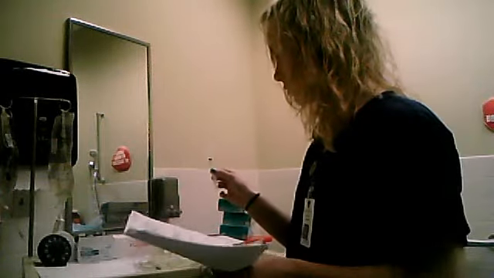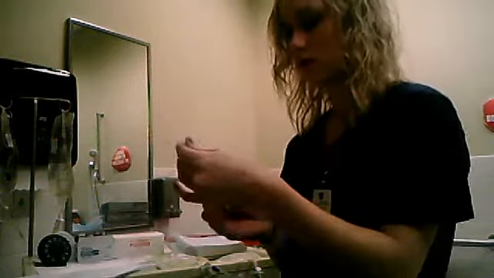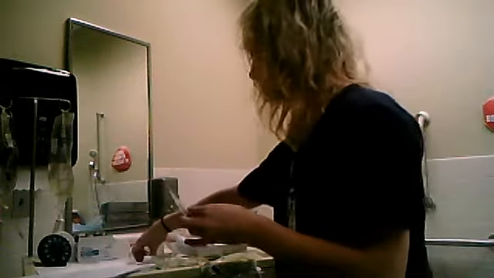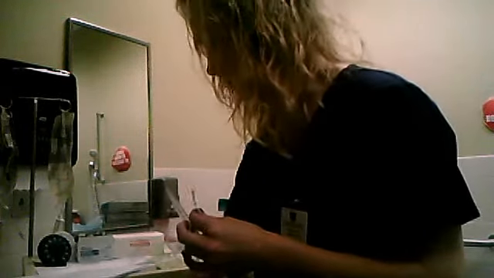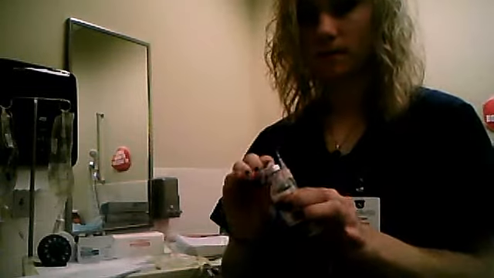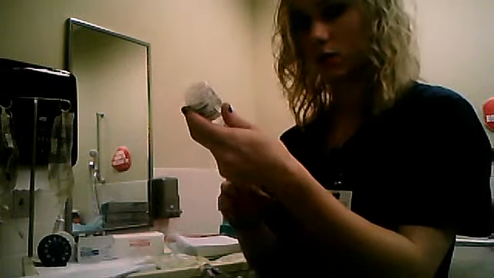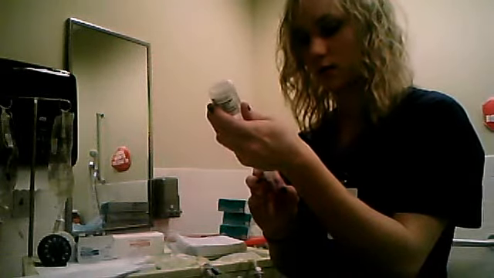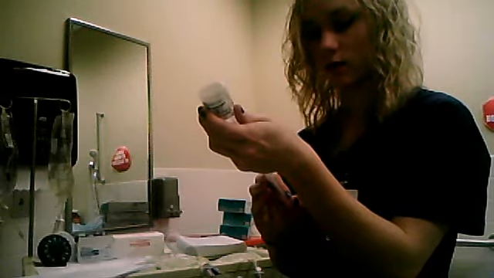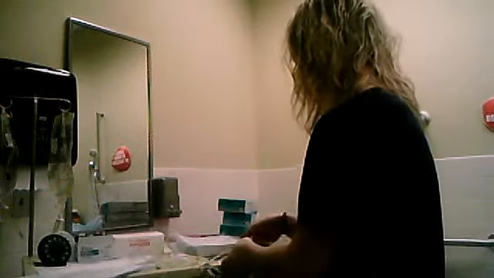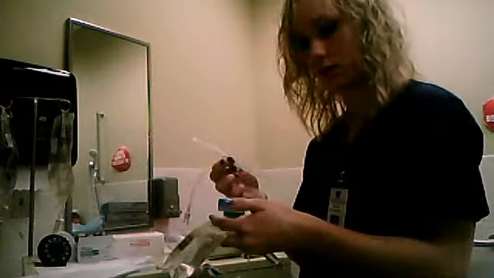So I've got a syringe to draw up 3 mils of air, and I need to clean my Amiodorone jug, and then inject that air into here, and draw up another 3 mils of the drug, because that's going to be put into an IV bag with 100 mils of normal saline or D5W.